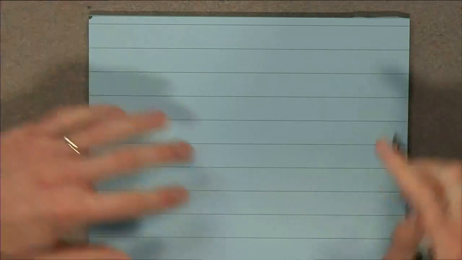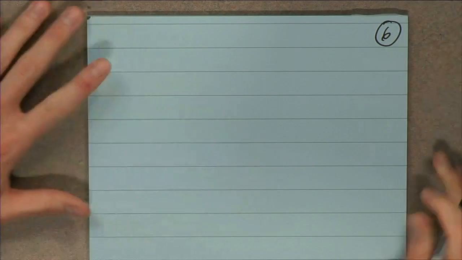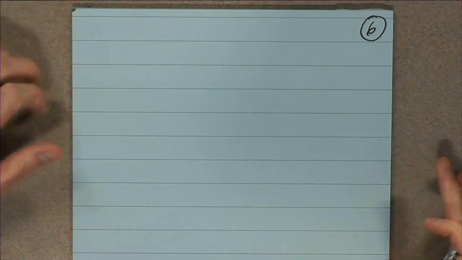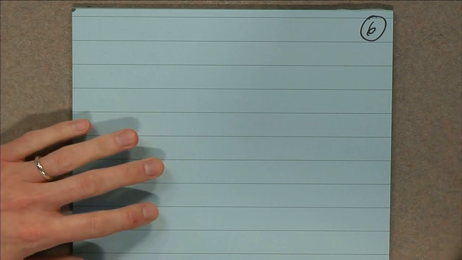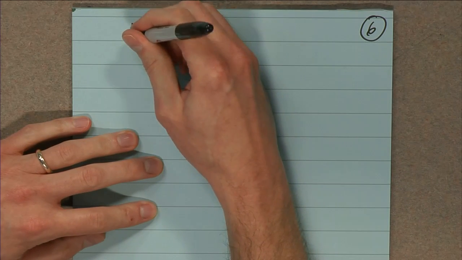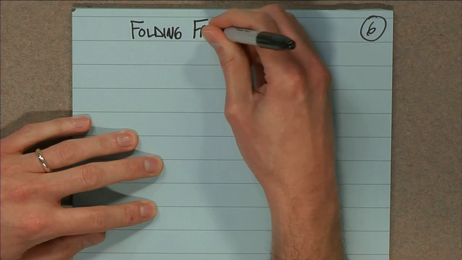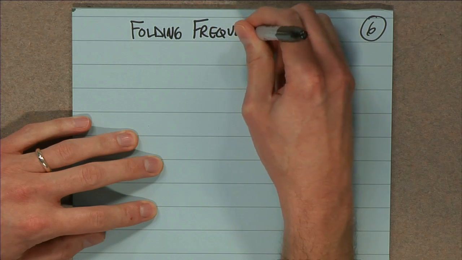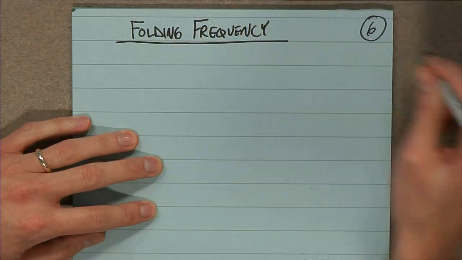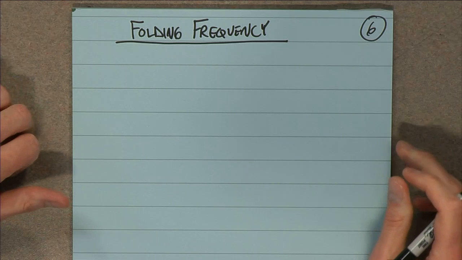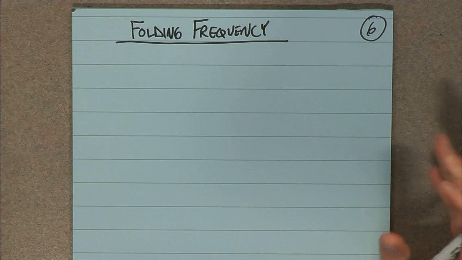So with that in mind, let's talk about a concept called the folding frequency. Have any of you heard of that? Folding frequency. This is a useful concept for analyzing aliasing.